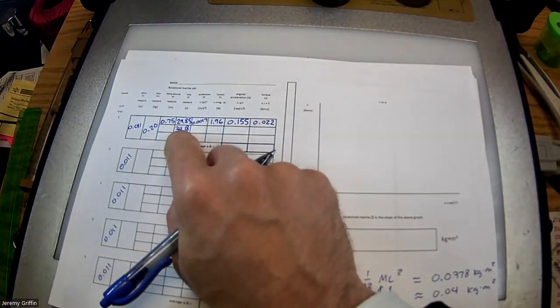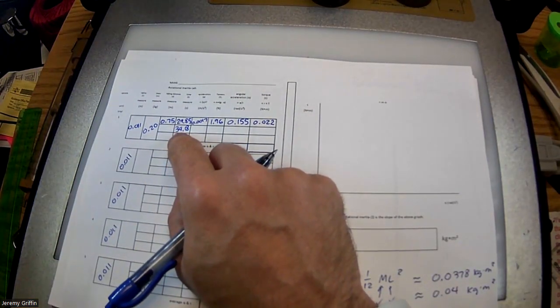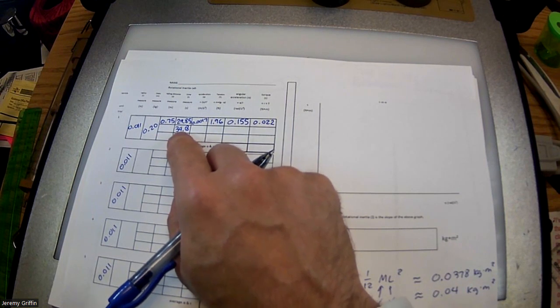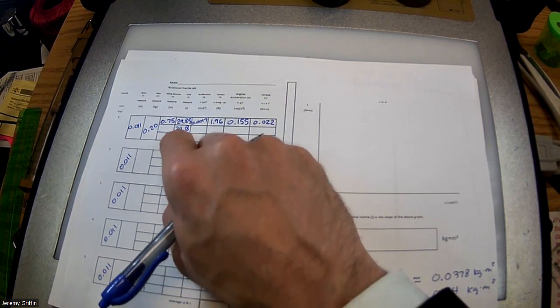Guys, the fact that it took a little bit more time, does that mean the acceleration is going to be a little bit more, a little bit less than what we got before? Less. Yeah, a little bit less, right? It's going a little bit slower.